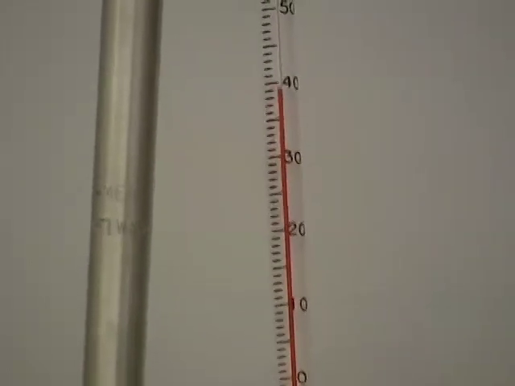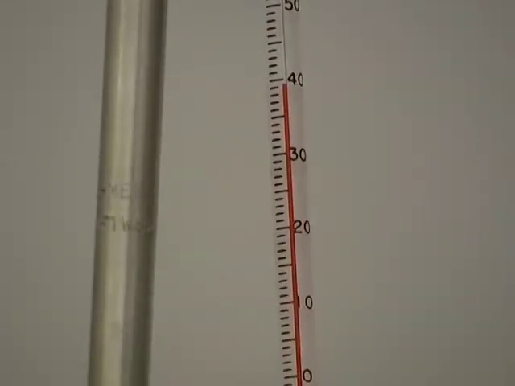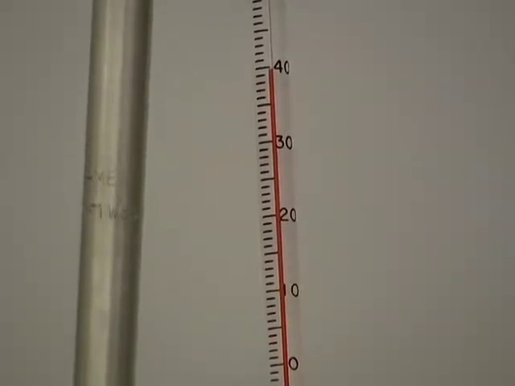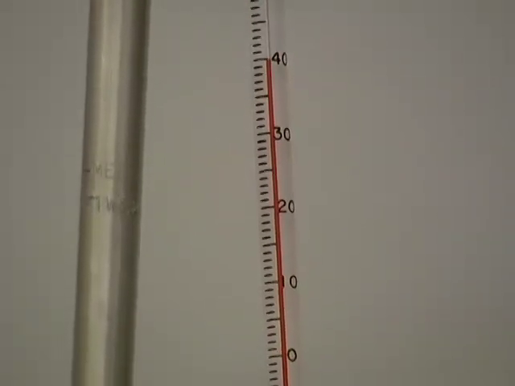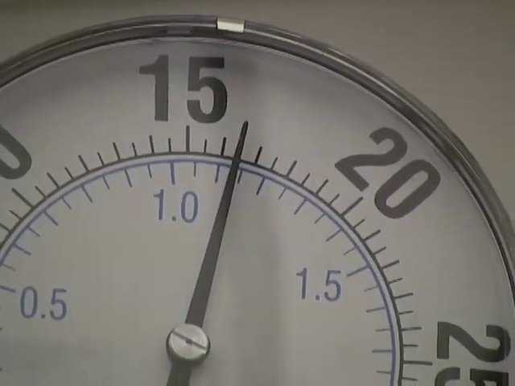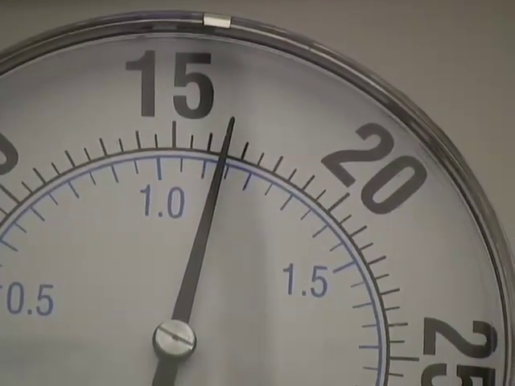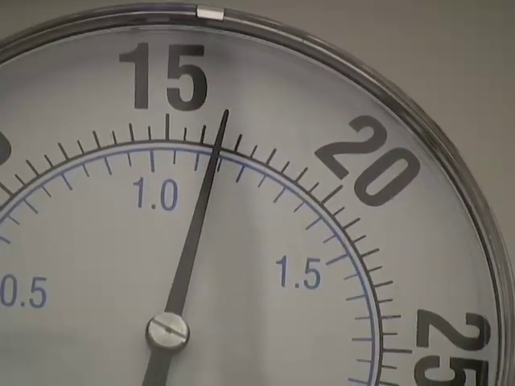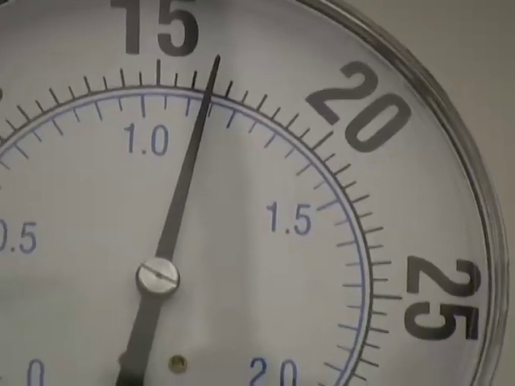Well, we seem to be taking readings every 10 degrees Celsius. Take this temperature reading now. Okay. And take the corresponding pressure value. Read it carefully. You can stop the video and take that reading.